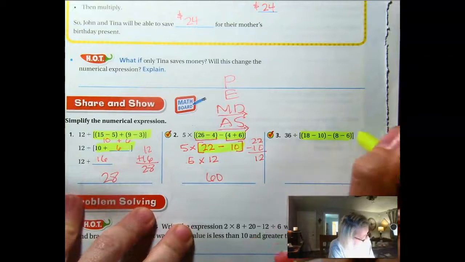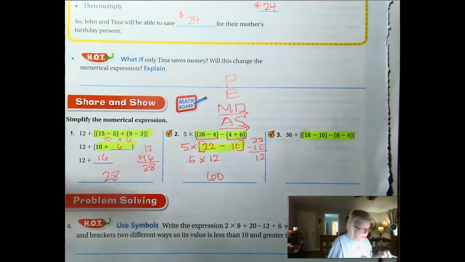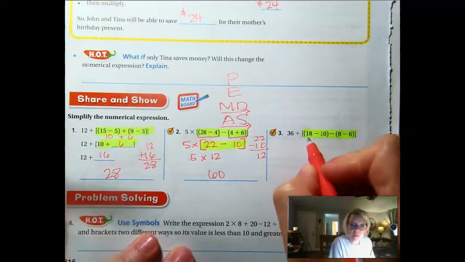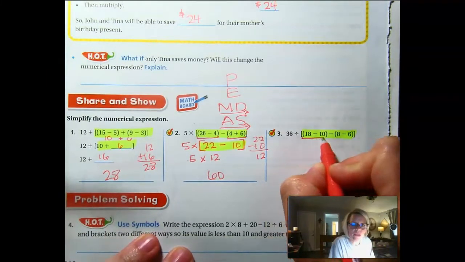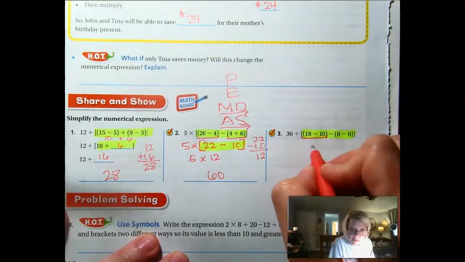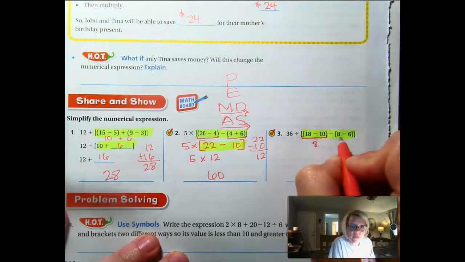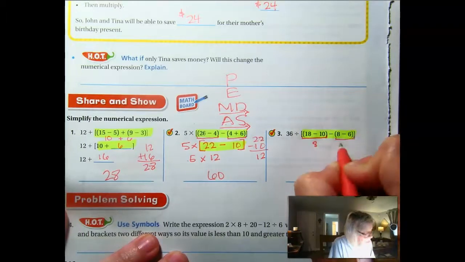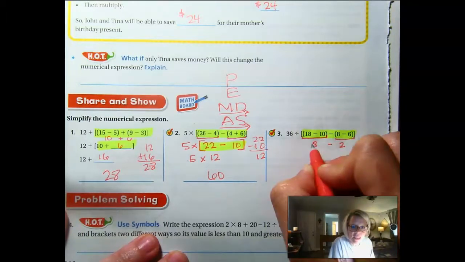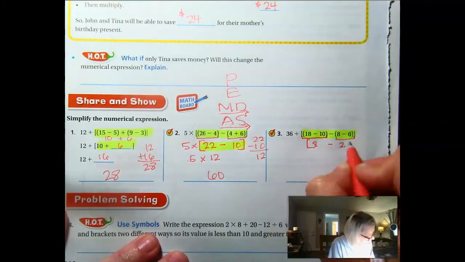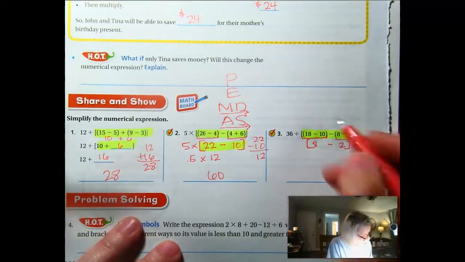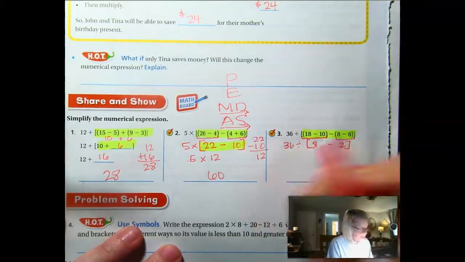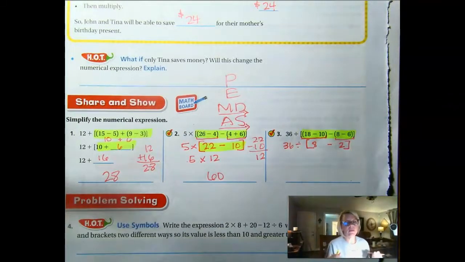So let's check these brackets. Okay, so again, we have what is inside the bracket. So you're going to want to look at this one first. 18 minus 10, you're right, is 8. And then we have 8 minus 6, which is 2. And we're going to leave this in the brackets because we have not completely simplified what's in the brackets. We're going to keep this 36 divided by. Everything has to stay in the exact same order that it was in before, because addition and multiplication have the commutative property. You can flip-flop the numbers. You can't do that with everything, okay?